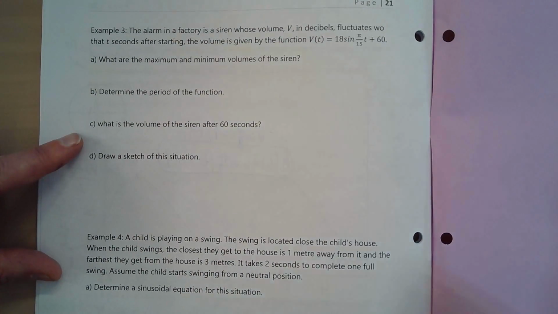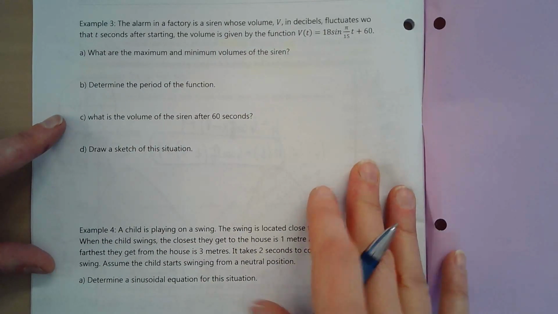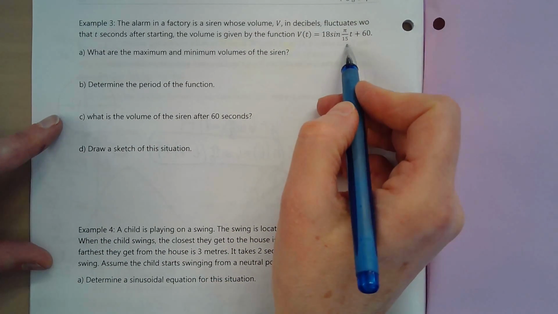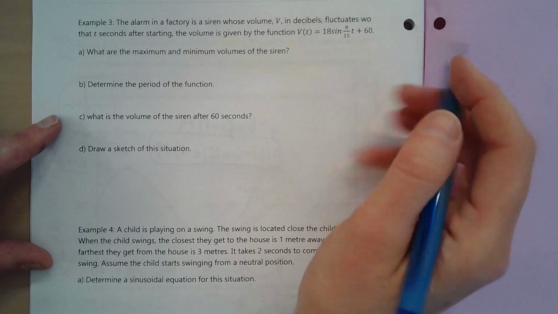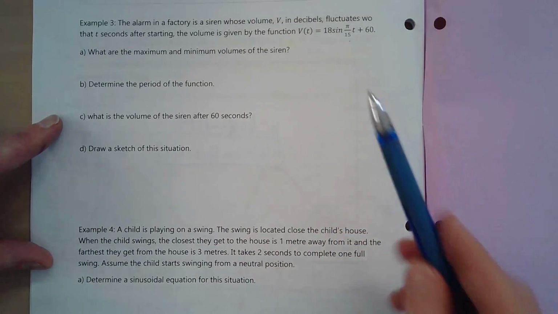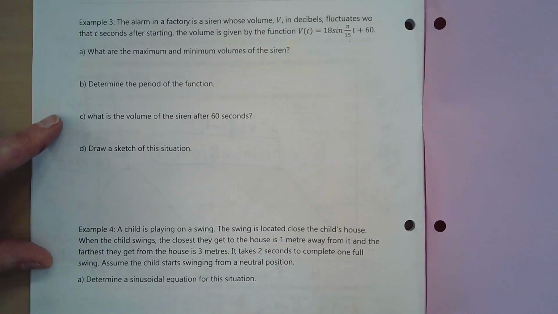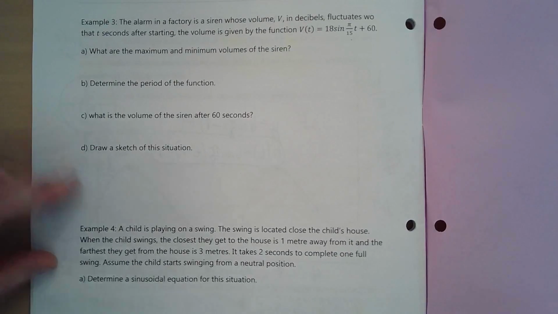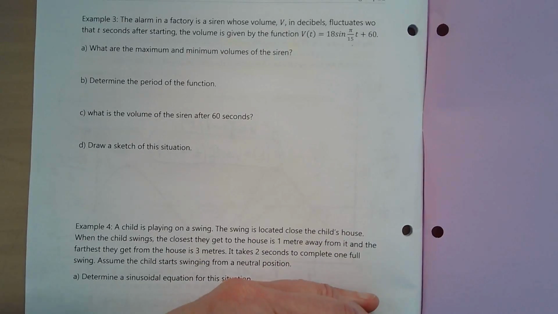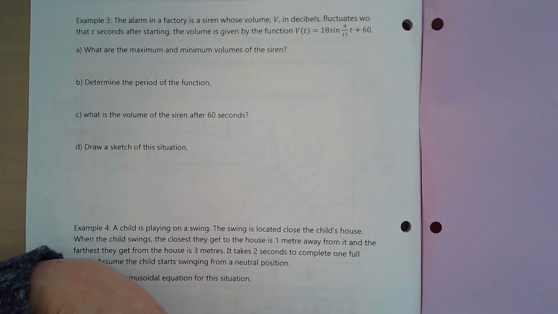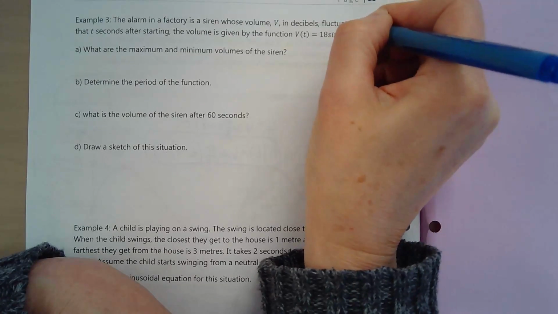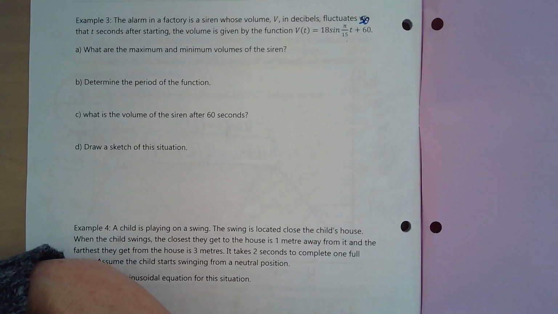This is an application because it's got a word problem setting something up. But once again, they've given us the equation, right? So that's half the work done. I think I'll do example 3, then I'll let you guys just finish up whatever you were working on today. We'll talk about 4 tomorrow. So the alarm factory has a siren whose volume fluctuates so that t seconds after starting, the volume is given by the function V at t is 18 sine pi on 15 t plus 60.